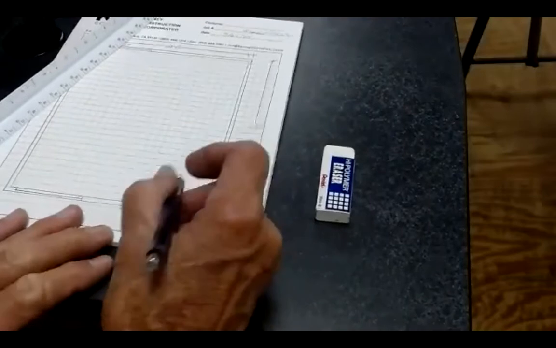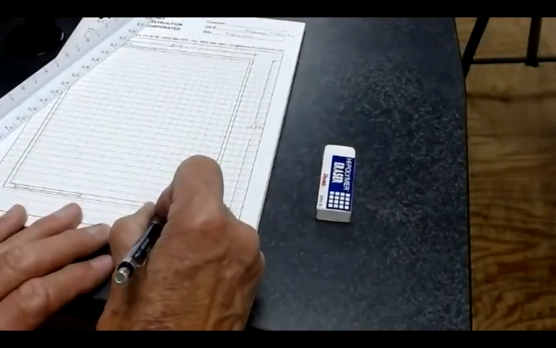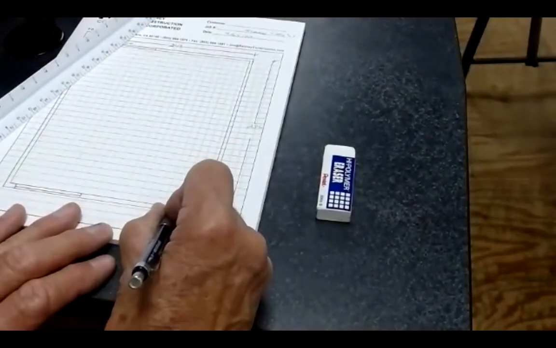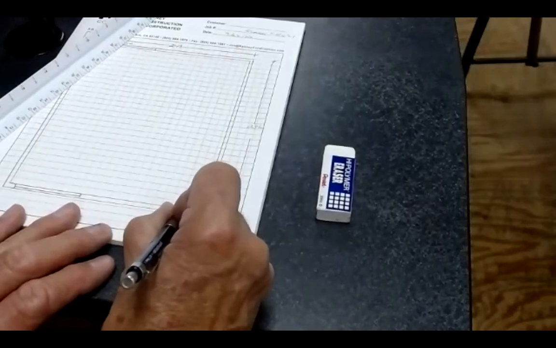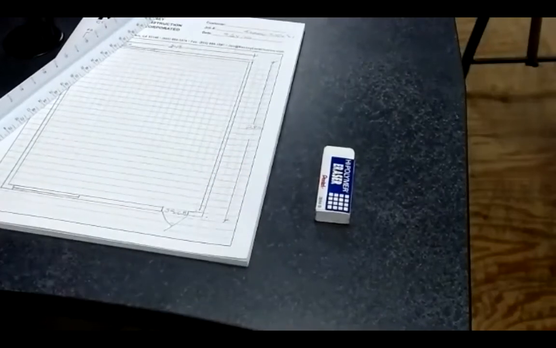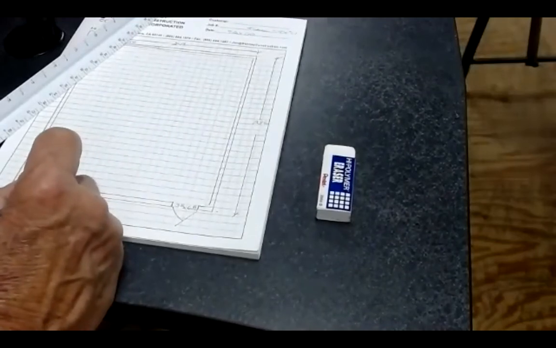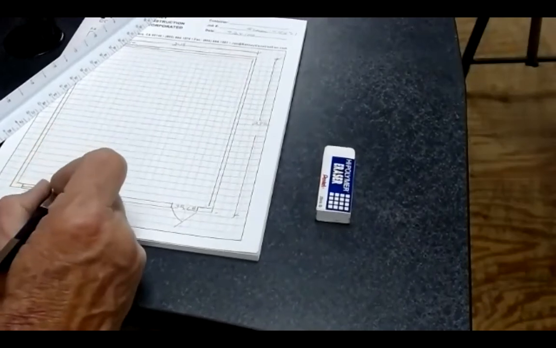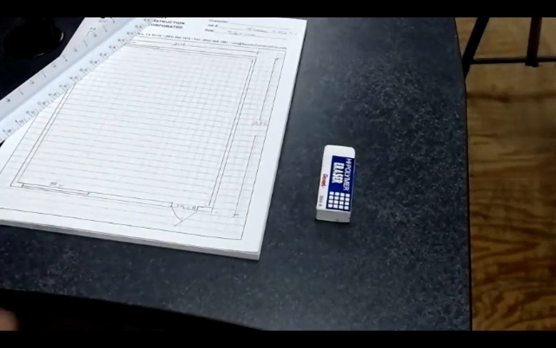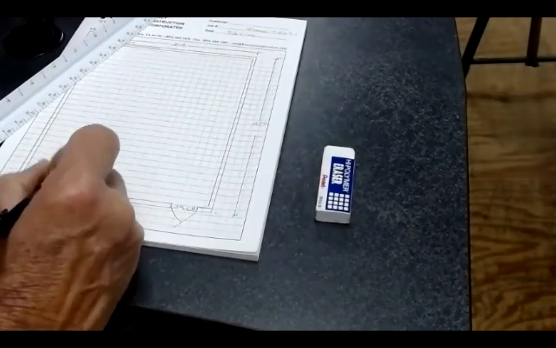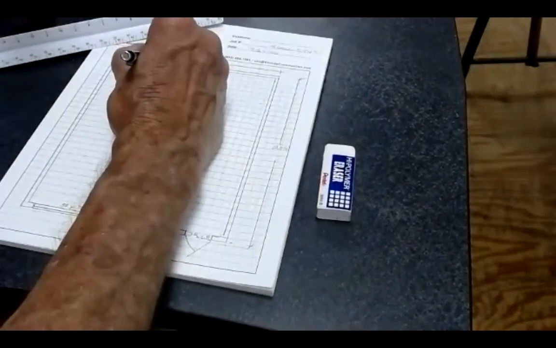So this is a 3.0 by 6.8 door. This window is a 8.0 by 4.0. Now, what can somebody tell me?